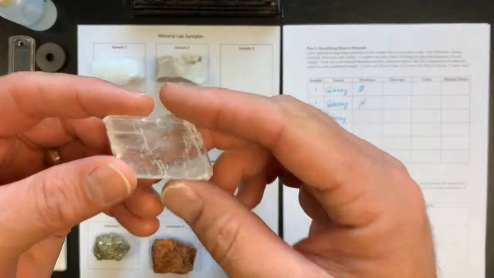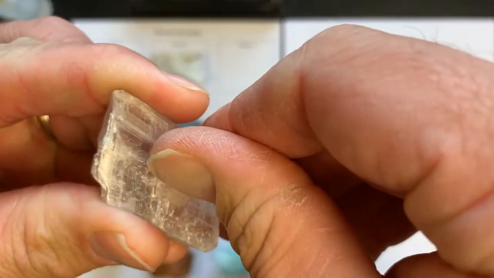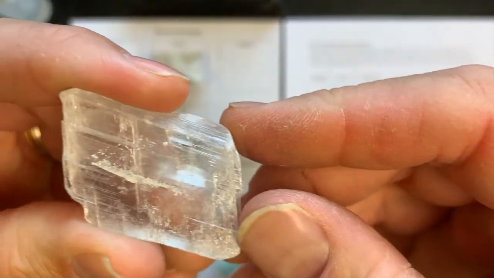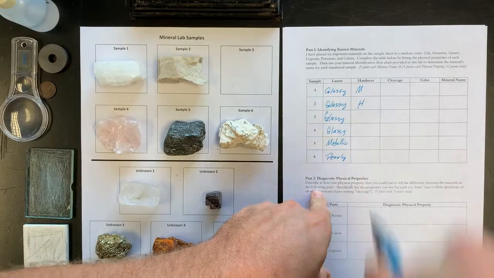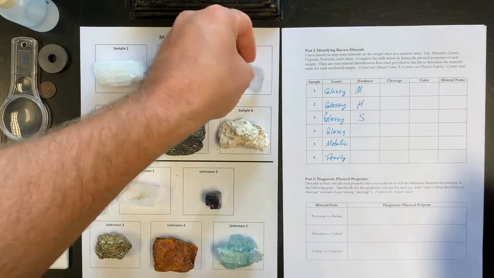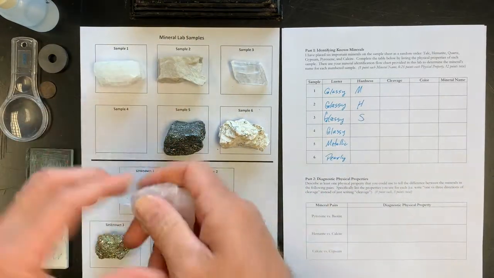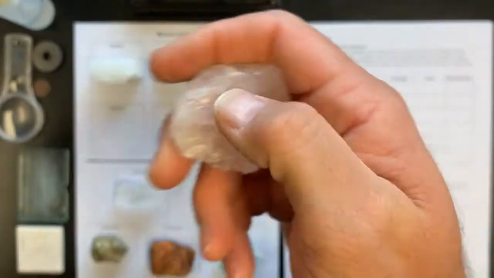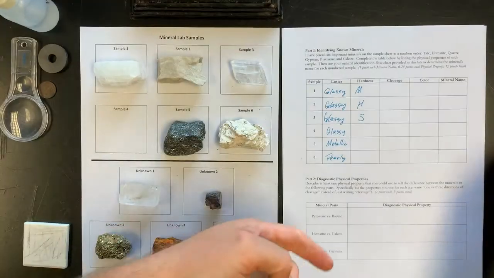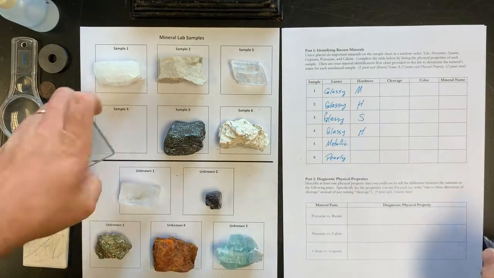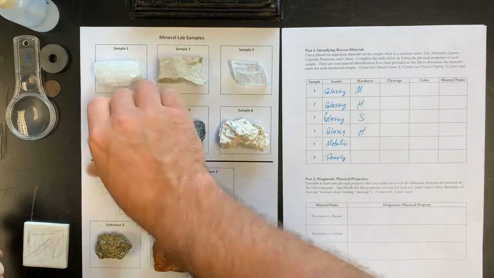Next, sample 3. I'm going to try my fingernail and whoa, look at that. Look what my fingernail did to this mineral. That sample is definitely soft. This one, fingernail glides. Seems pretty hard. Probably will grind into the glass. That mineral is hard.